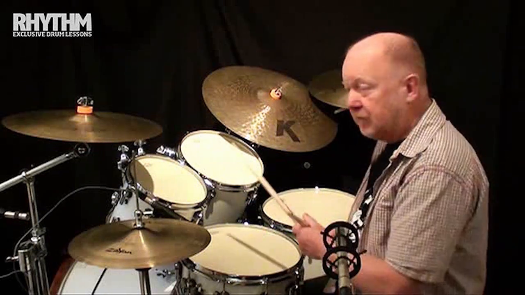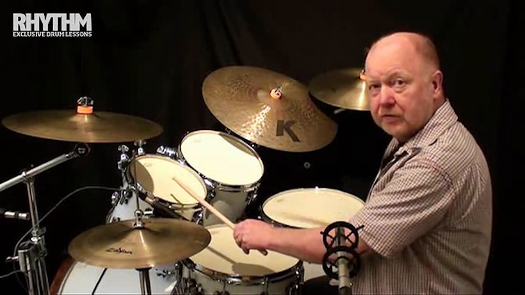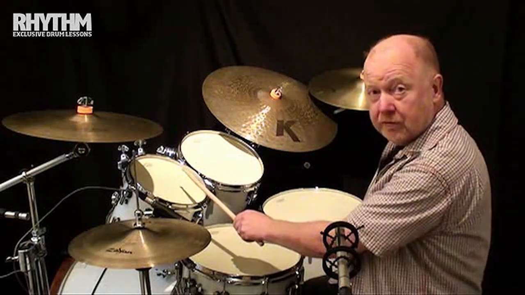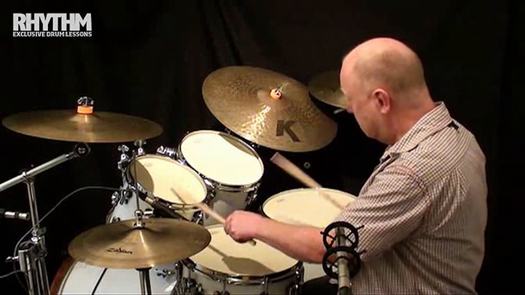So the reverse of that, I'm going to play on the toms and accent on the snare. Right hand on the floor tom, left hand on the high tom. I'll begin there because that's where the first accent is. So I'm going.